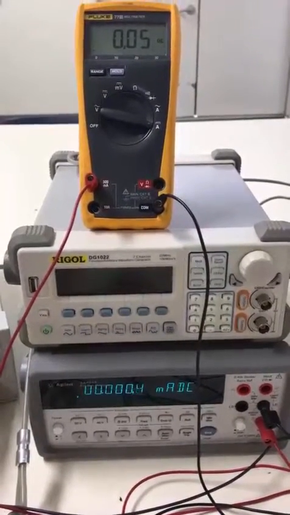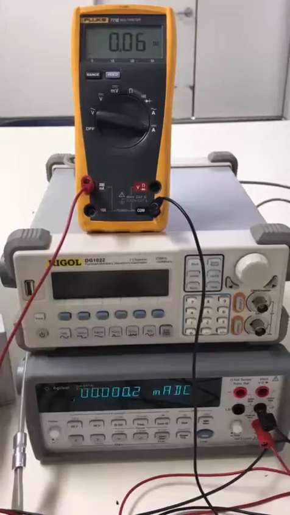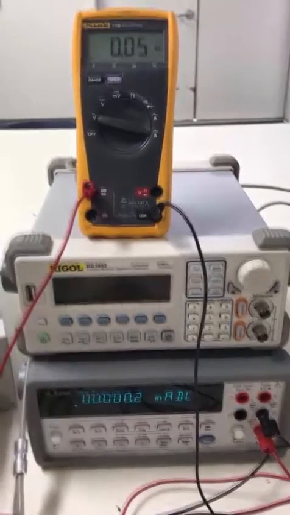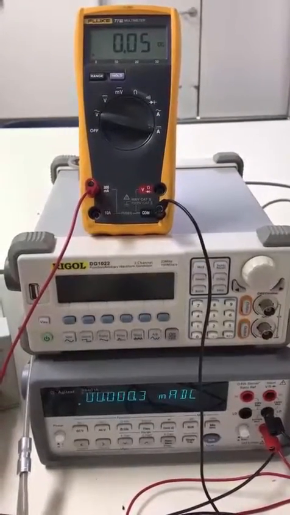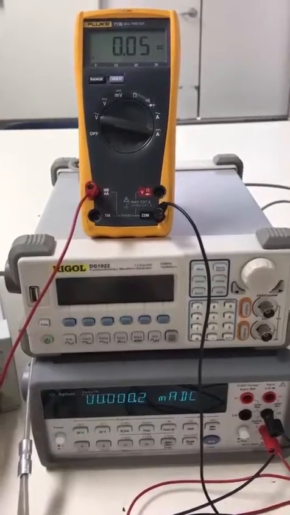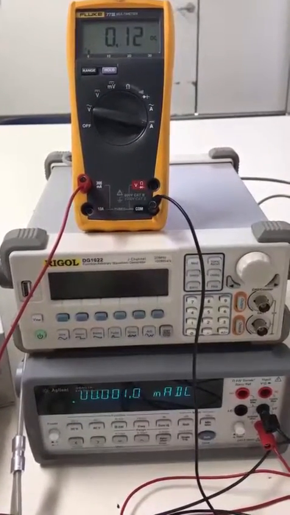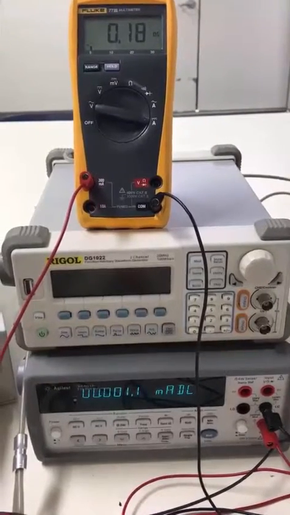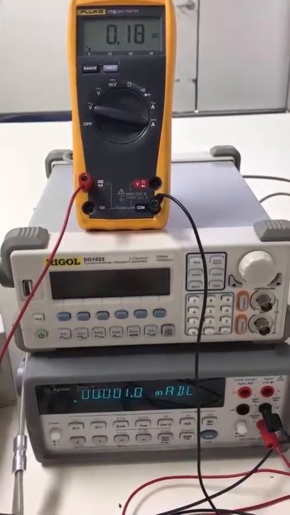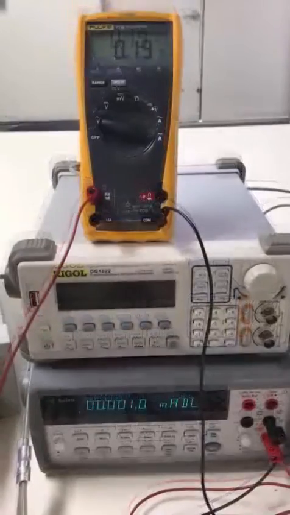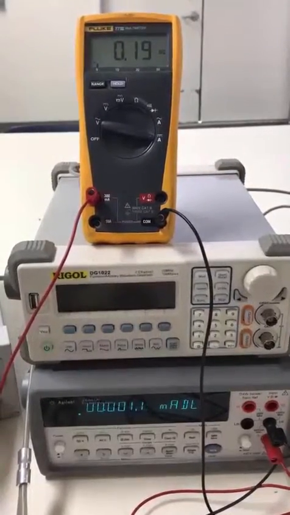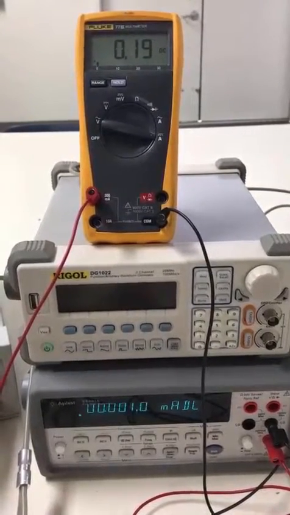The beta parameter of the transistor is about 200, so I expect to get in the active region beta times IB for my collector current. It's at 0.3 microamps, so let's increase it. Now I'm at about 1 microamp. I see that the collector current is about 200 times 1 microamp.